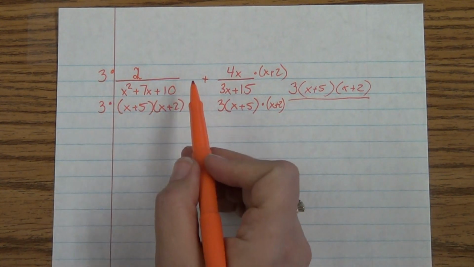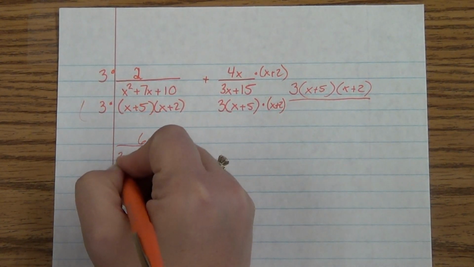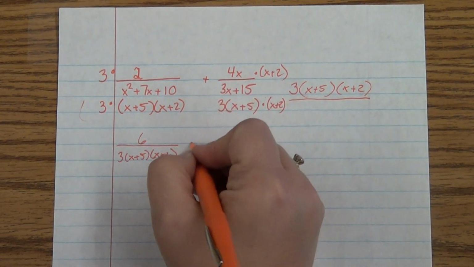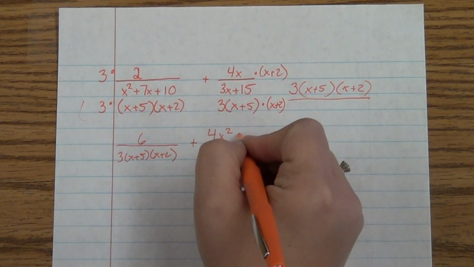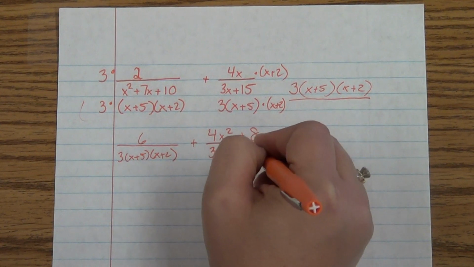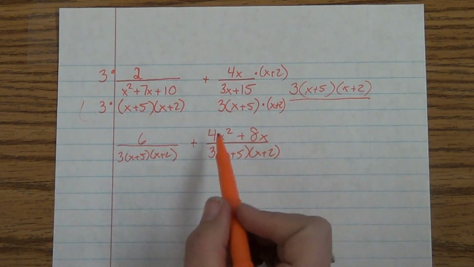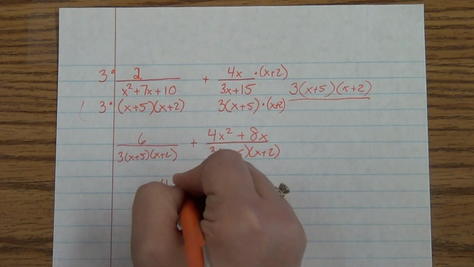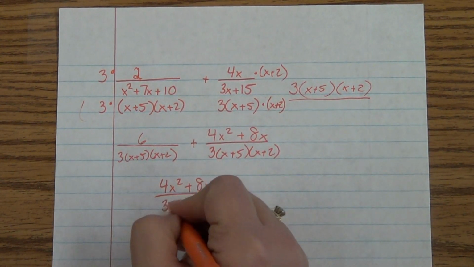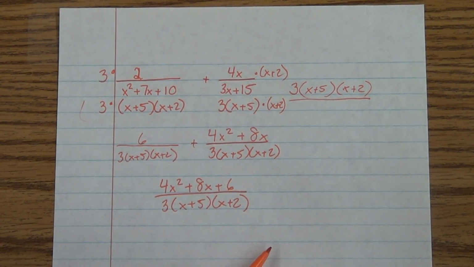Step number 4, distribute and combine like terms. Again, no fair canceling here, that's bad news. 3 times 2 is 6 over my common denominator. Over here, 4x times x plus 2, that would give you 4x squared plus 8x over 3, x plus 5, x plus 2. Your denominators should be the same at this point, which they are, so that was a good double check. We still need to combine our like terms, which we don't have any, so we just write it in the correct order. Standard form starts with the squared and goes down. Keep my denominator the same. So there's my steps 4 and 5.